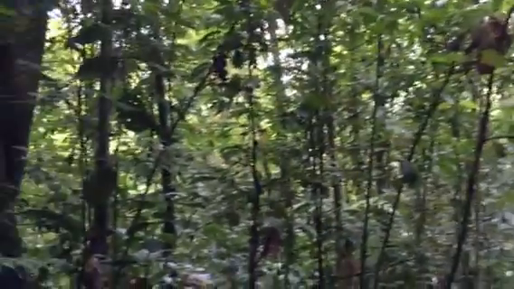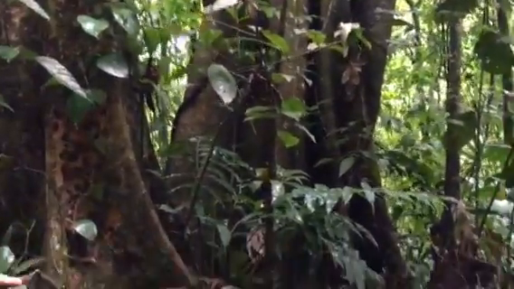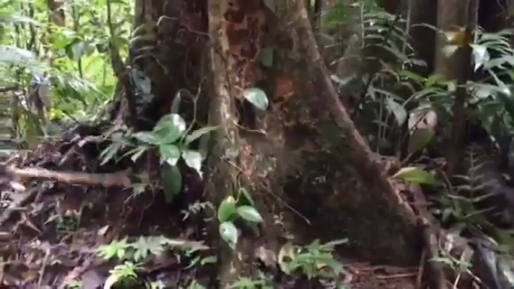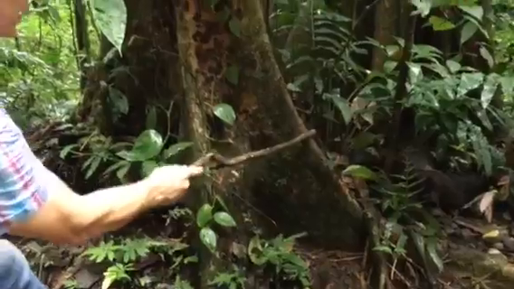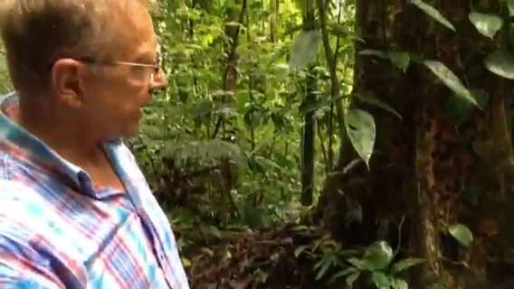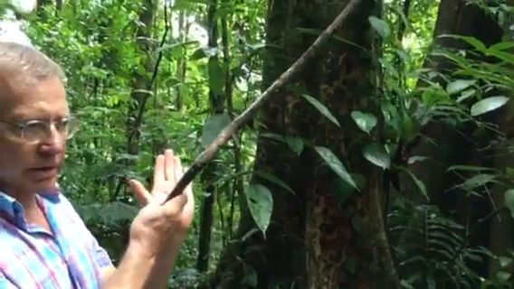This tree is sort of prototypical. It has what's called a buttress root. Now, buttress, you think of maybe the cathedrals of Europe with their flying buttresses supporting the walls from falling out. In reality, this acts more like a giant retaining cable. It's preventing the tree from going the other direction.